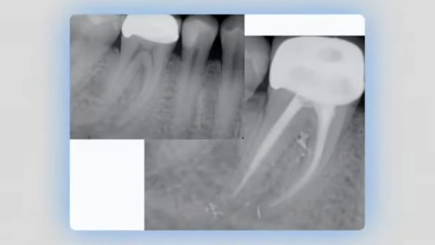So when I look back at some of the cases I've done, look how small and delicate the roots are, and yet look at the massive coronal flare. That's almost like a post preparation here. So we've got a massive amount of tooth structure removed coronally, and then when we look apically, it's very, very, very thin. So I've almost kind of reversed the way that I do it now. I try and keep it very thin coronally and try and open it up a little bit more apically.